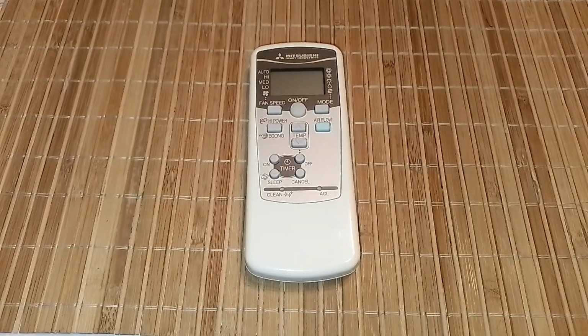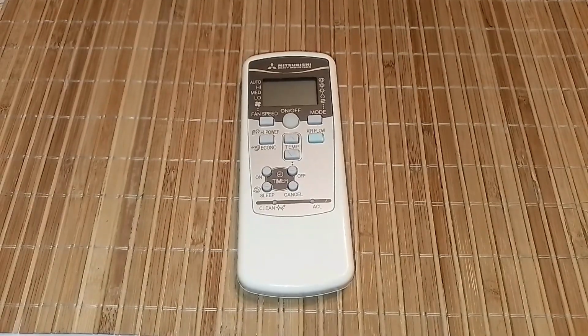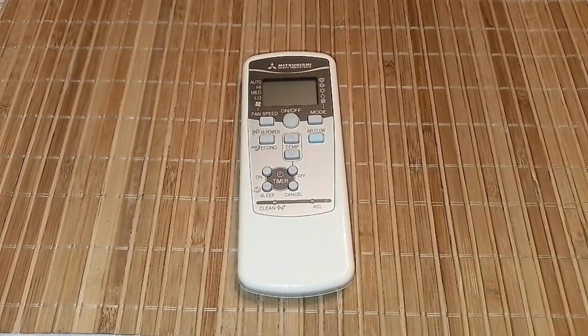In this video I will show you how to use the remote control of the Mitsubishi Heavy Industries inverter type air conditioner. First, we insert the batteries into the remote control. After that, we observe that the clock is flashing on the screen.